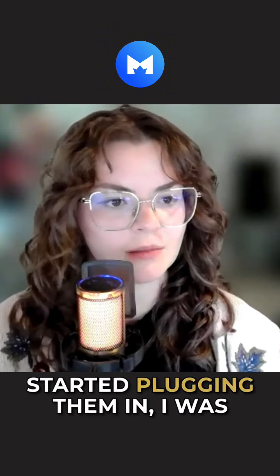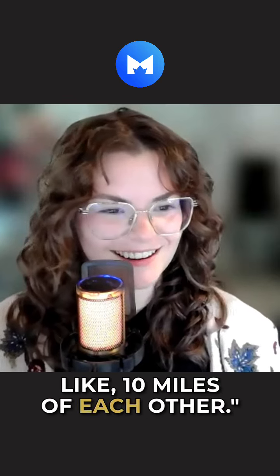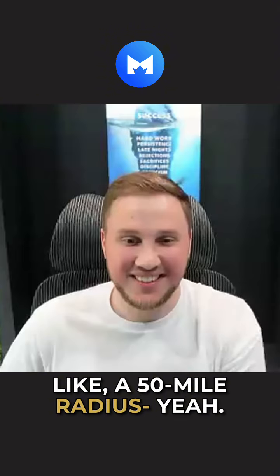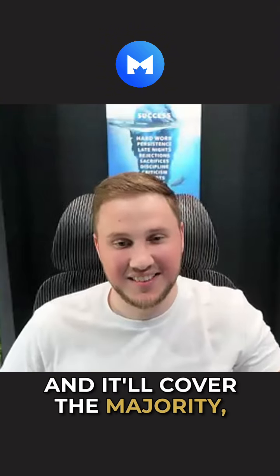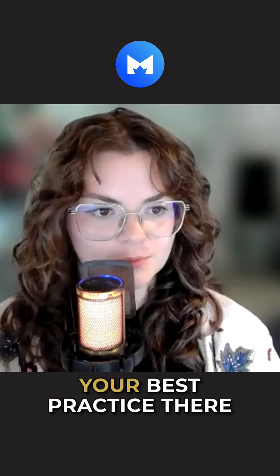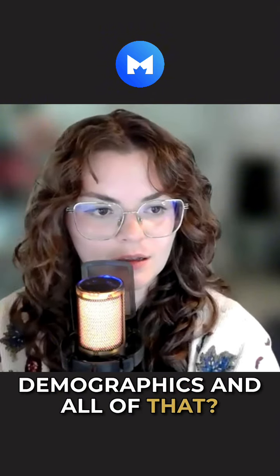And then when I started plugging them in, I was like, these are all within like 10 miles of each other. We could just do one location in like a 50-mile radius and it'll cover the majority, or if not all of them, in this one area. So what's your best practice there with finding locations and interests and demographics and all of that?